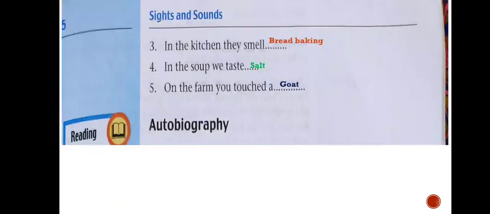Now the third sentence is, in the kitchen they smell bread baking. Number 4. In the soup we taste salt. On the farm you touched a goat. So write all these sentences, fill these sentences in your textbook.